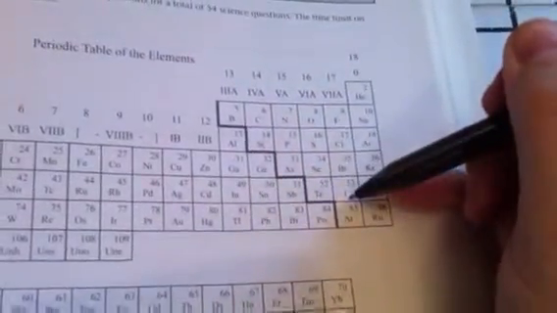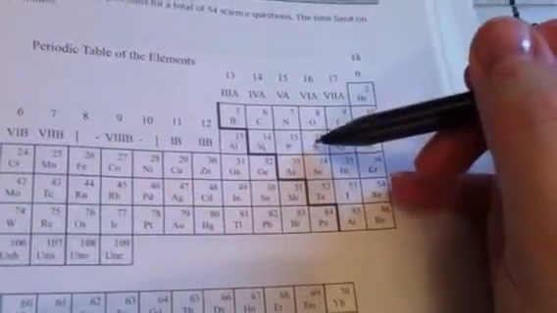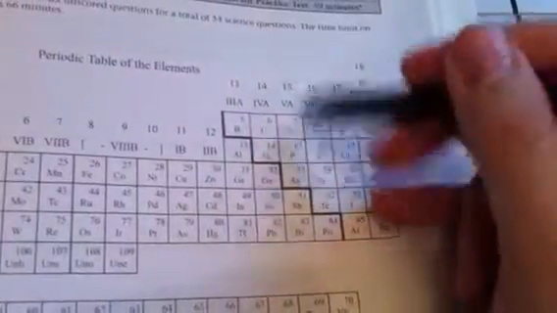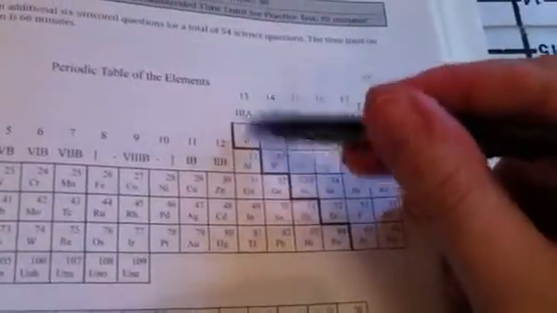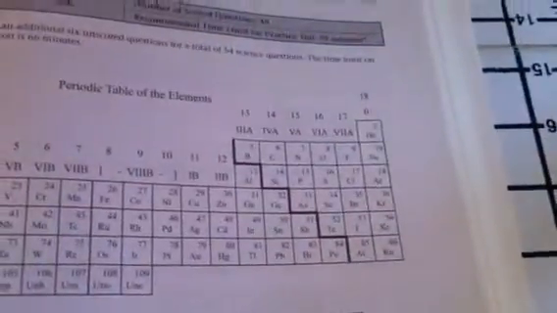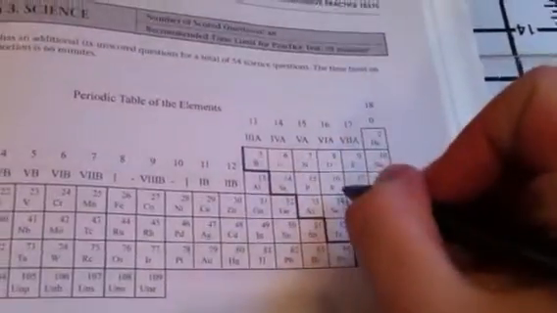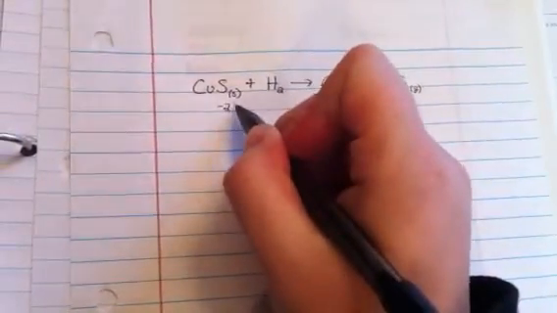17th group has a -1 charge. 16th group has a -2 charge. 15th group -3 charge, and so on, or plus or minus 4 for the 14th group, +3 for the 13th group, and so on. So sulfur, 16th group, we have a -2 charge. So you gotta look at the periodic table for that. So we're gonna have a -2 right here.